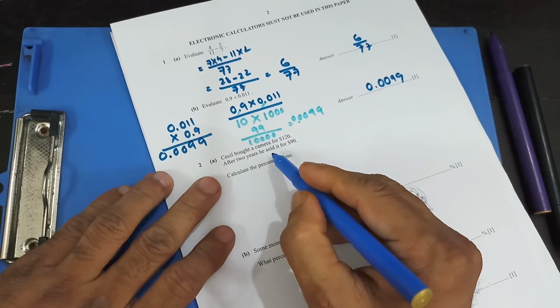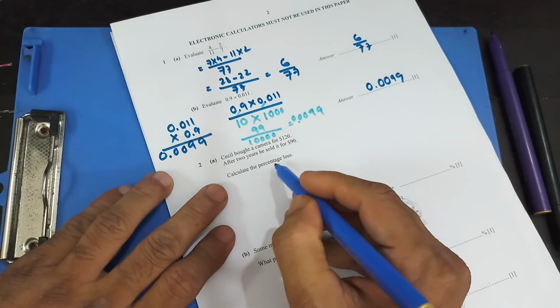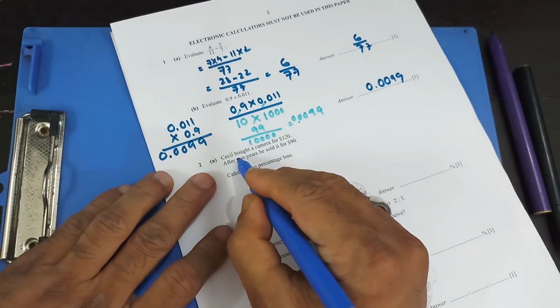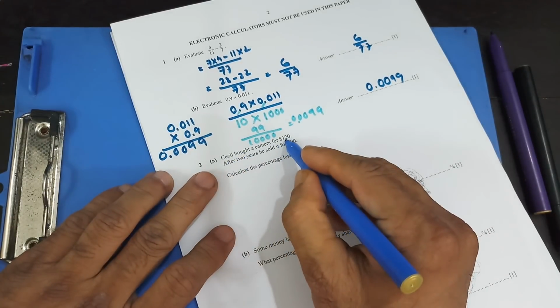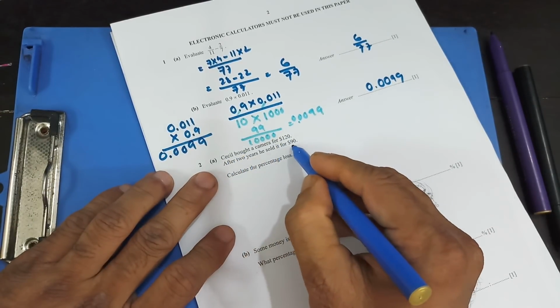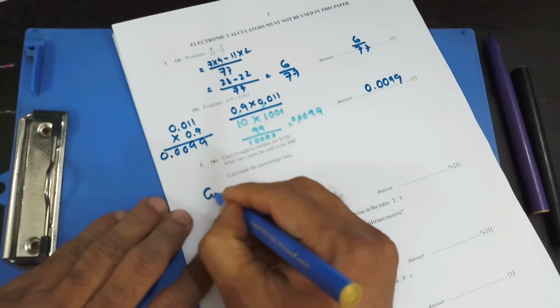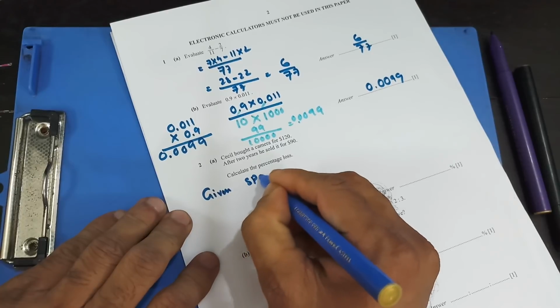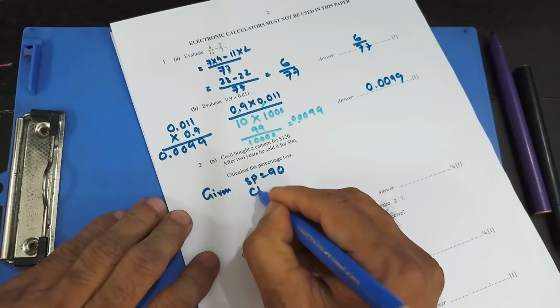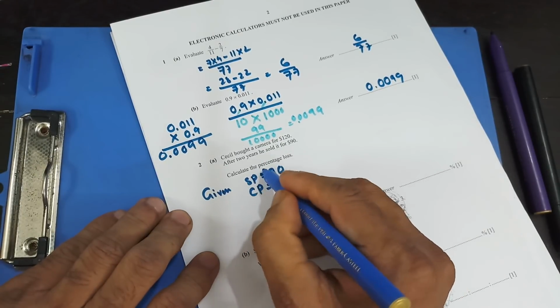Now 2a, Cecil bought a camera for $120. After 2 years he sold it for $90. Calculate the percentage loss. So Cecil bought a camera for this, and after 2 years he sold it for $90. So $90 is his selling price, given SP equal to 90 and CP was 120, and we need the percentage loss.